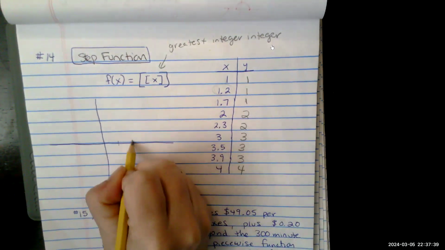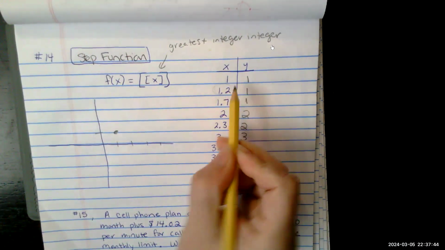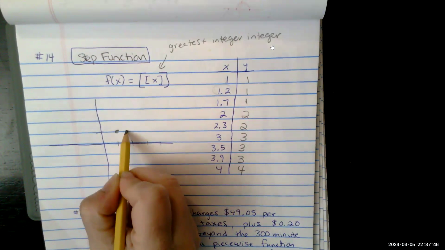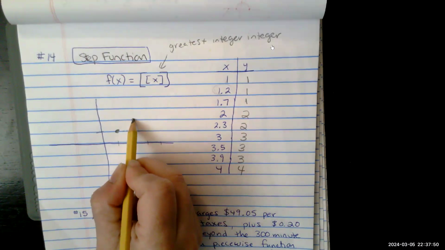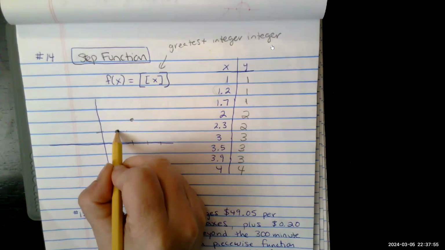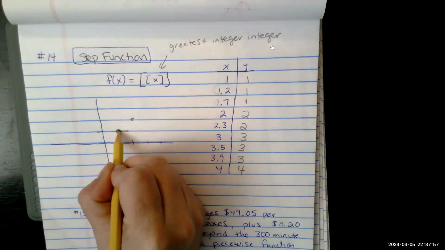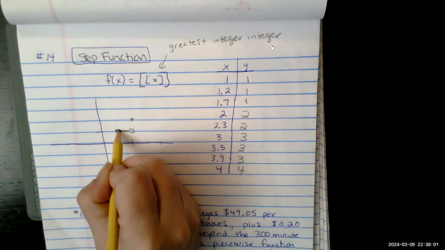So 1, 1 is definitely one of our points. And then if all these values are going to continue to be 1 until 2, where it jumps up here, the easiest way to show that is to put a solid circle and do a line going to where it jumps, and make it an open circle.